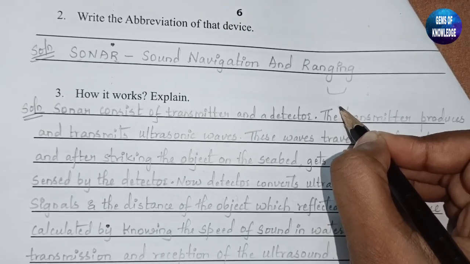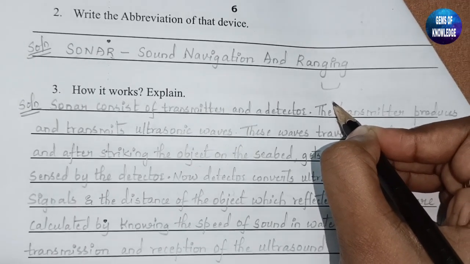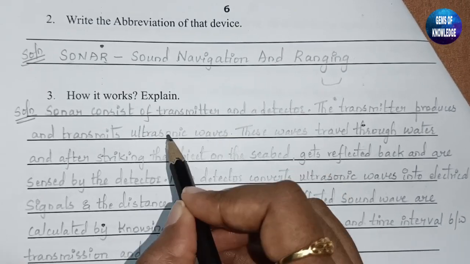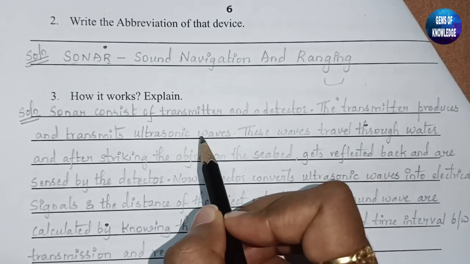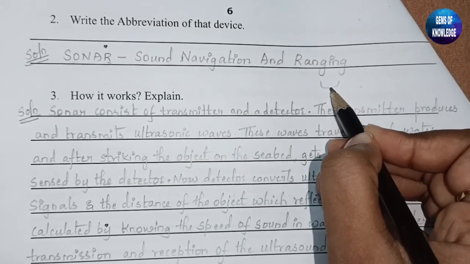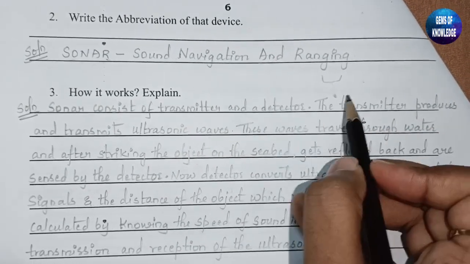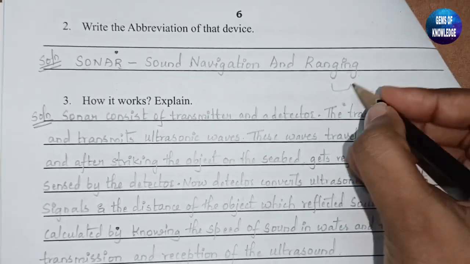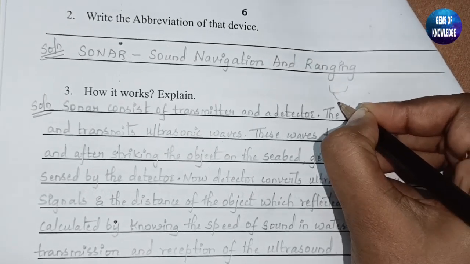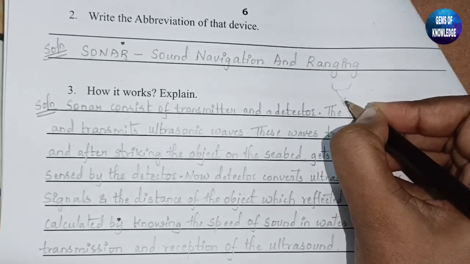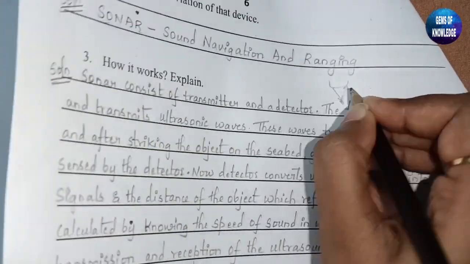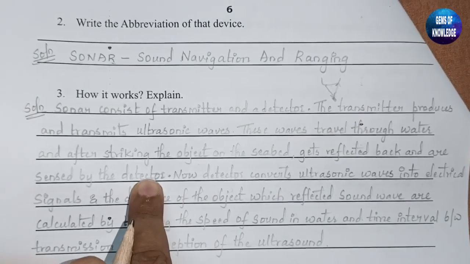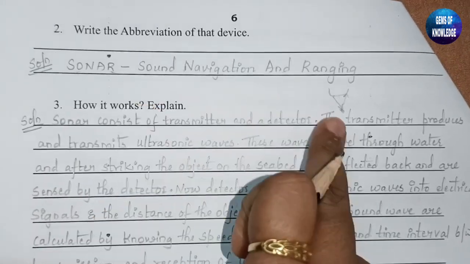Now for example, if this is a ship, and deep inside the seabed you can find any object, suppose a big stone. The transmitter produces and transmits the ultrasonic waves. When these ultrasonic waves fall on this stone, they get reflected back. The rays reflecting back are taken up by the detector, which converts them into electrical signals.